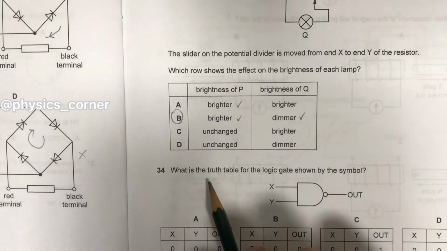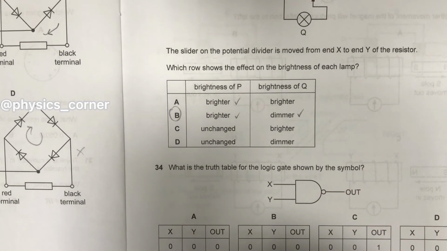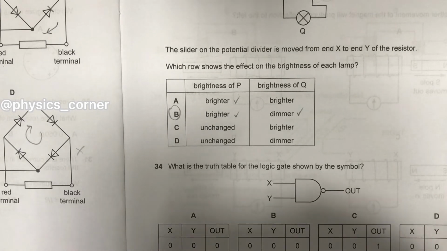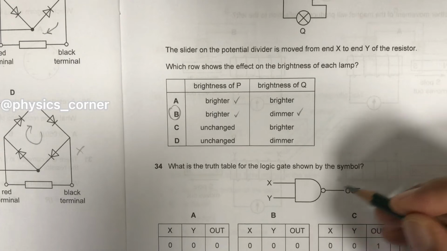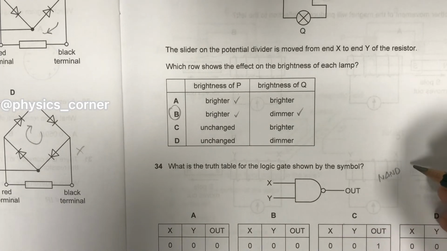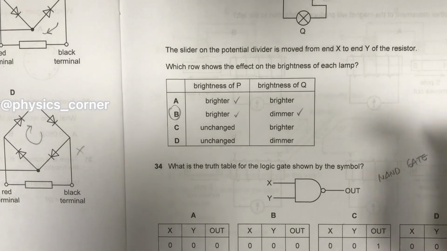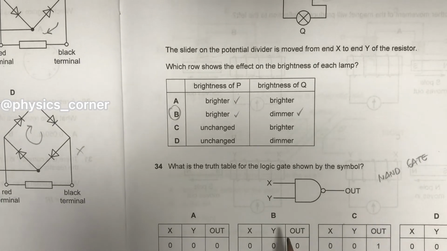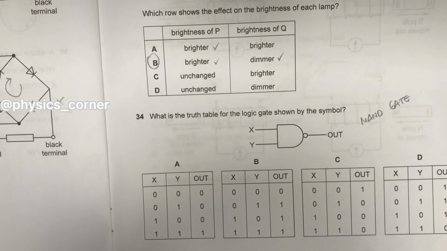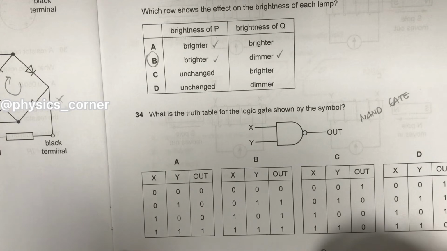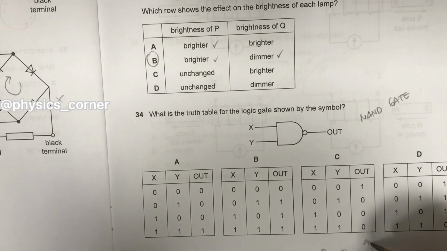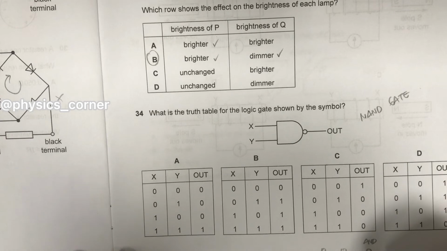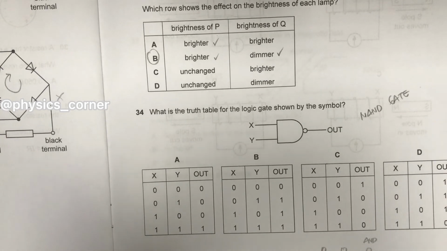34. What is the truth table for the logic gate shown by the symbol? This is an AND gate, yeah, AND gate with NOT, so same thing as a NAND gate. So when the input, let's say, 0 0, 1 1, 1 0, 1 0, oh sorry, 0 1 0 1.